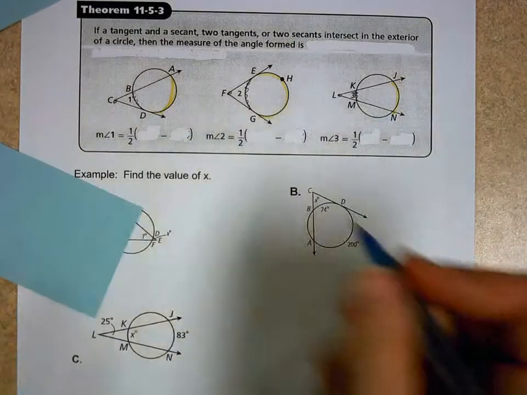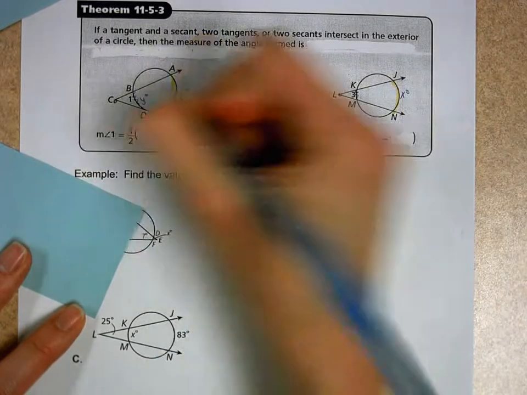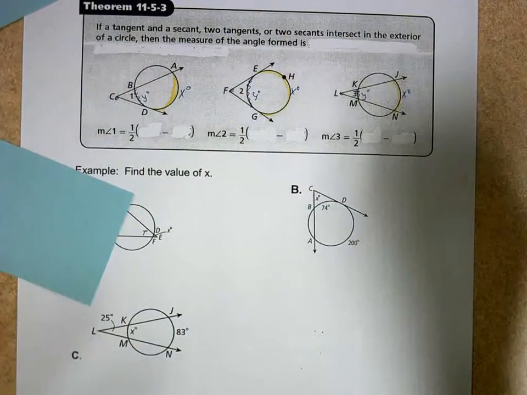And what I'm going to call their measures: I'm going to call this one x degrees, x degrees, x degrees, and this one y, y, y.